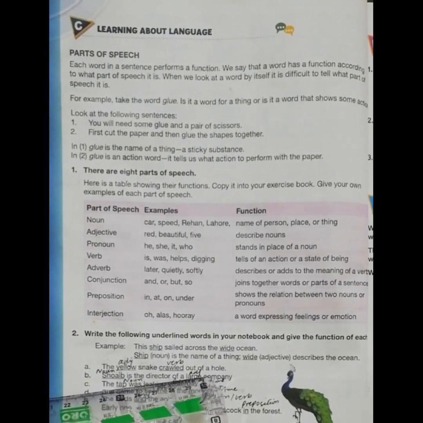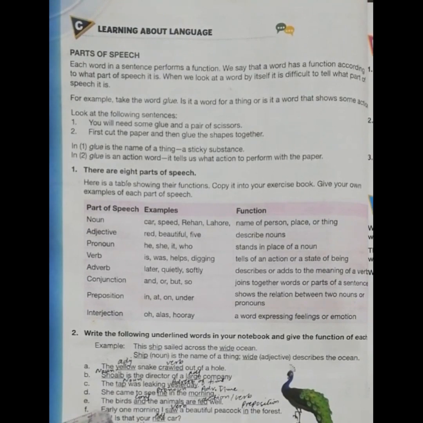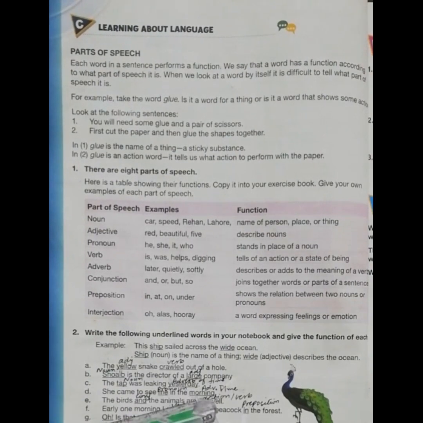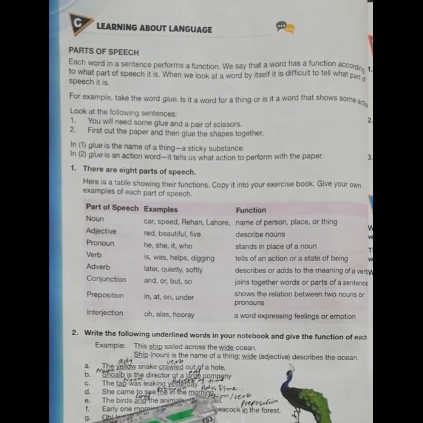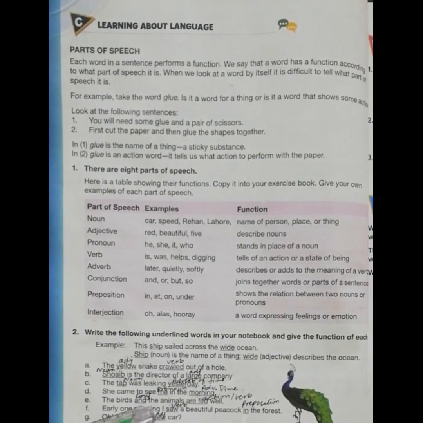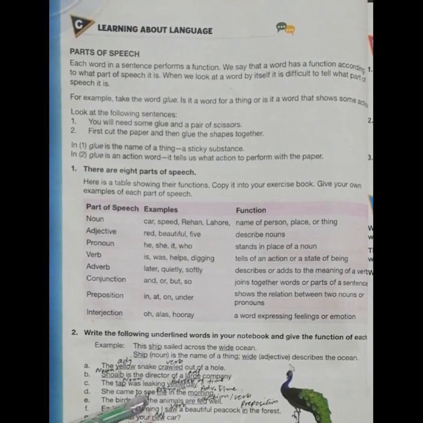So the tap was leaking yesterday. Tap is a noun and yesterday is an adverb of time. In the next sentence, she came to see me in the morning. Me is a pronoun and in the morning is an adverb of time. In the next sentence, the birds and the animals are fed well. And is a conjunction.